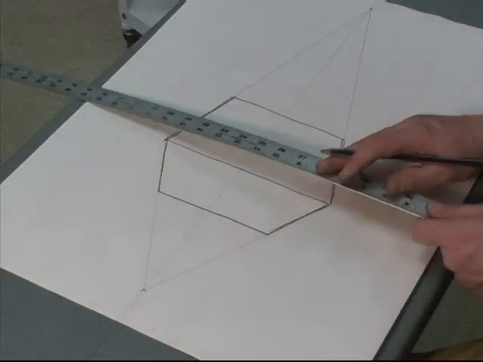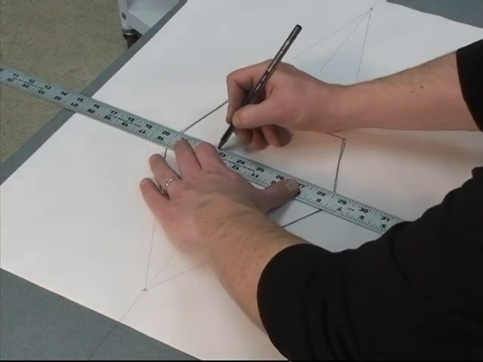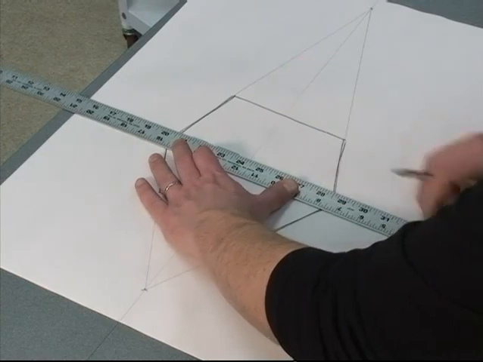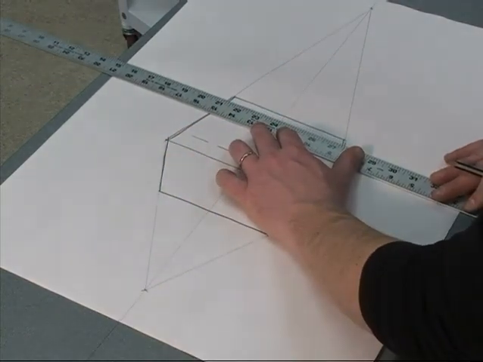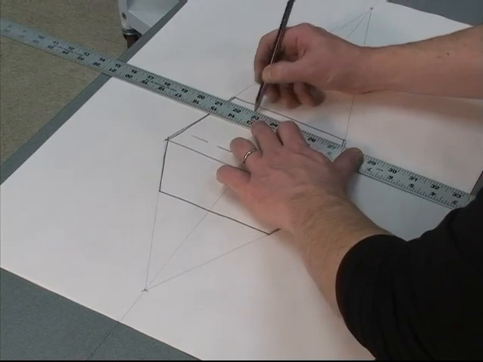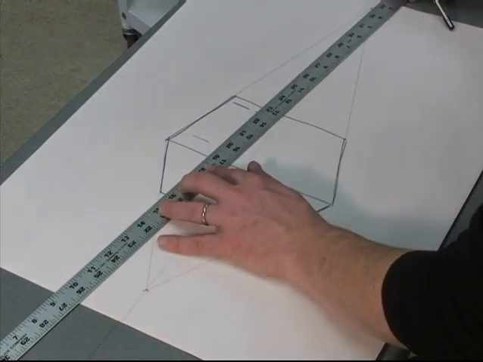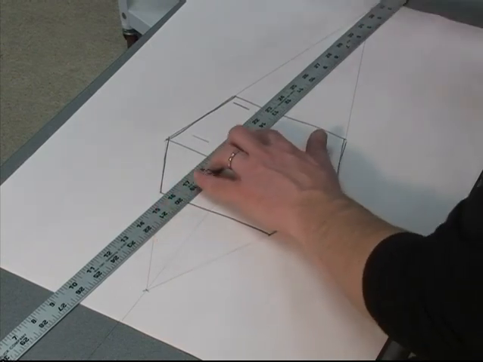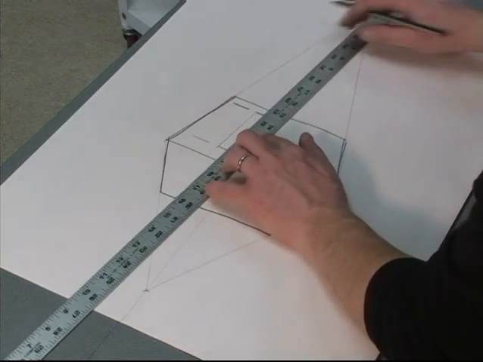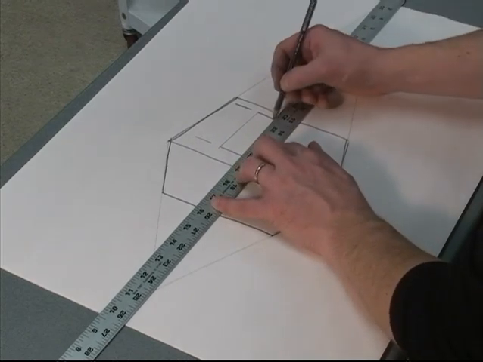I'll draw a couple of windows here, and they're once again parallel with that front edge. I'm just capturing the sides, and the tops of these windows are receding to the vanishing points.